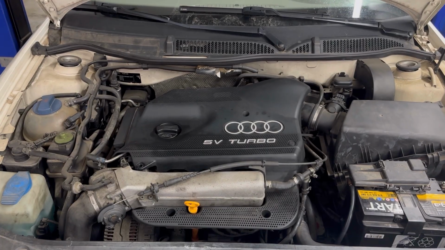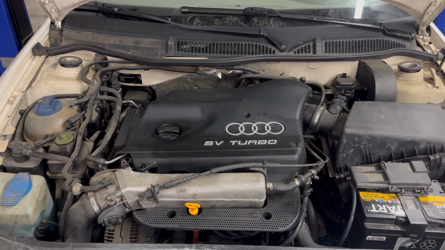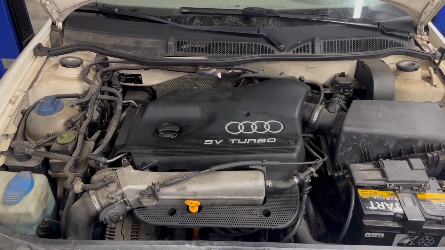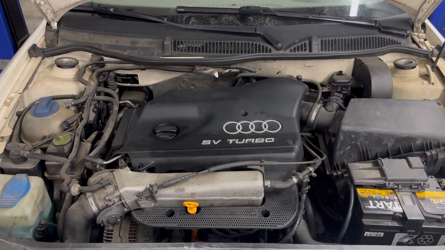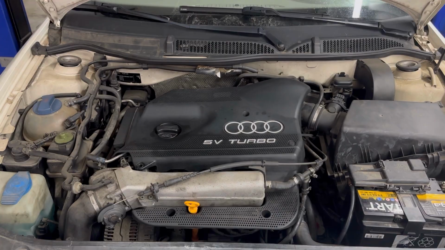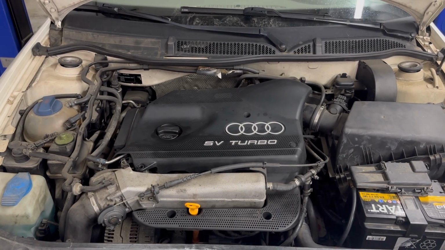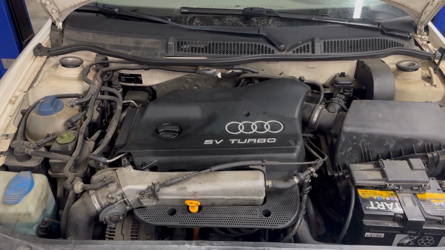You can find this transmission in Volkswagen Passat, Volkswagen Golf, Seat Toledo, Seat Leon, Seat Cordoba, Seat Ibiza. This transmission can also be found in Audi A3, some early versions of Audi A4 and Skoda Octavia.